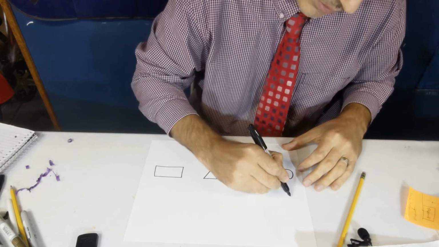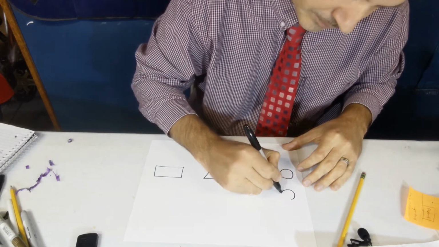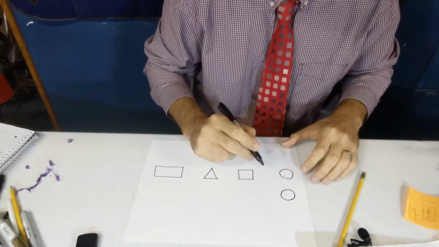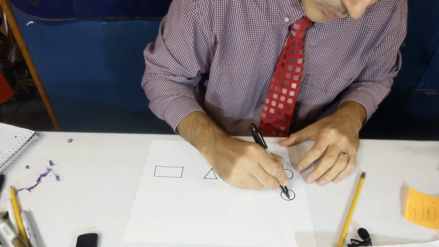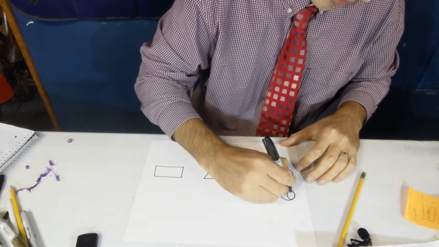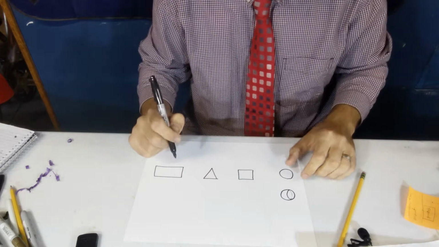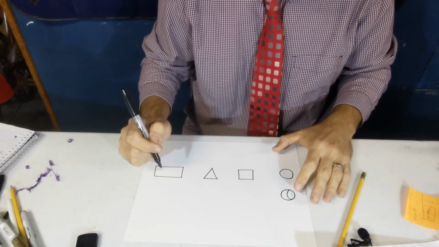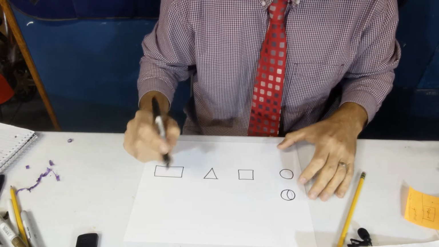And to make a sphere, what we do is we draw out our circle. Once we have our circle, our front edge, we do a curve, and then our back edge, we do a dashed line. So then that way it's going to look a little bit more rounded. What this helps us do is it helps us shade.